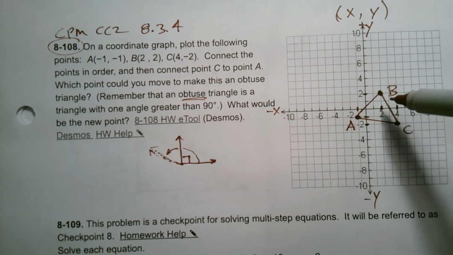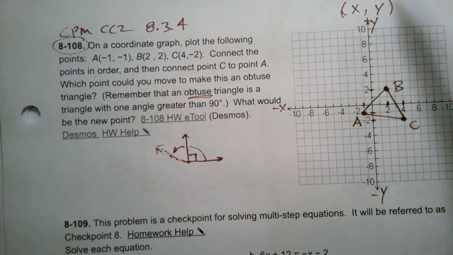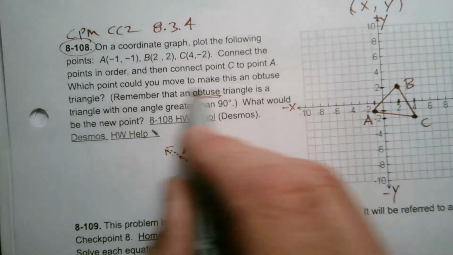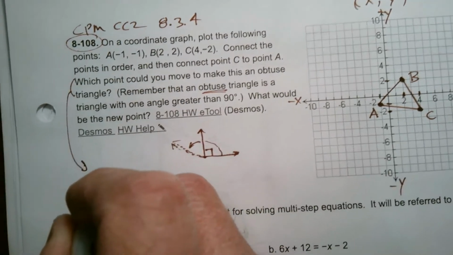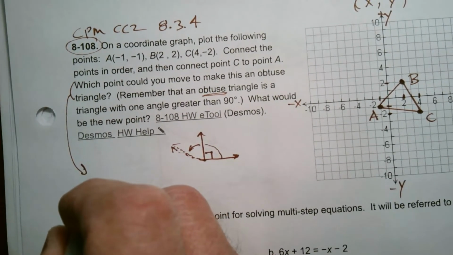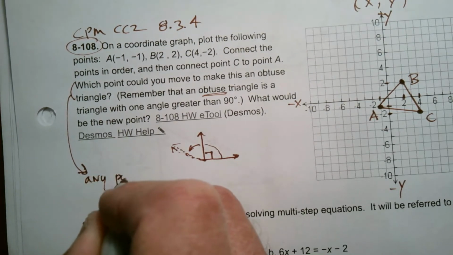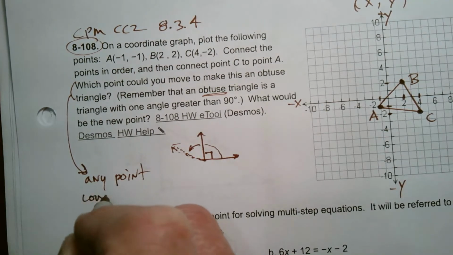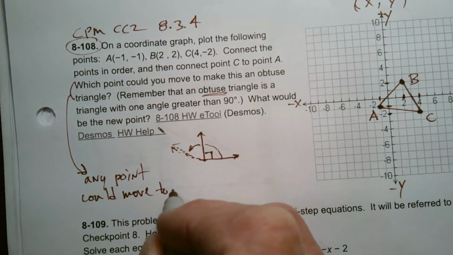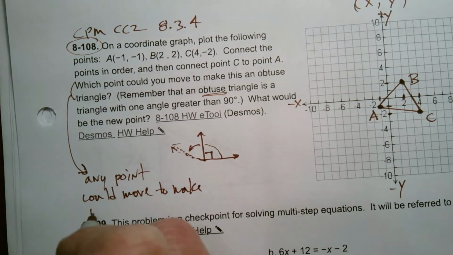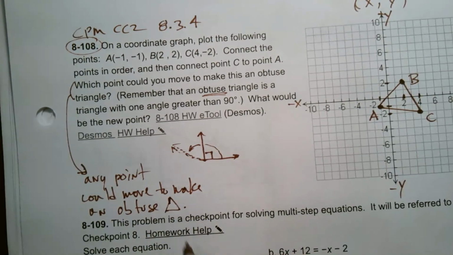I could take any one of these points and move them to make an obtuse triangle. So it says, which point could you move to make an obtuse triangle? So to answer that question, each point can move. So any point could move to make an obtuse triangle. All right.